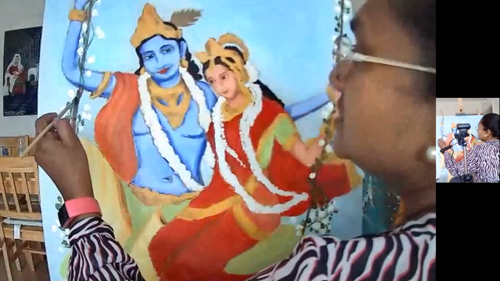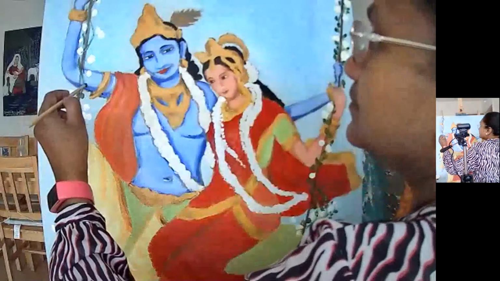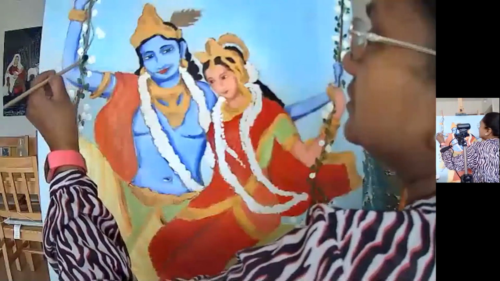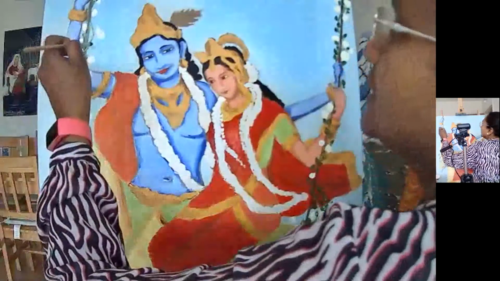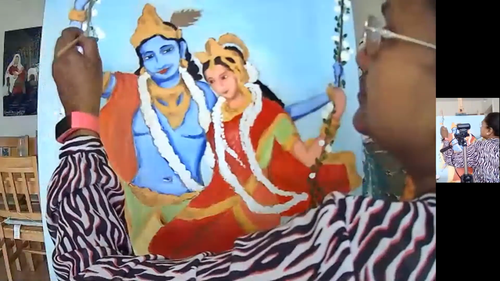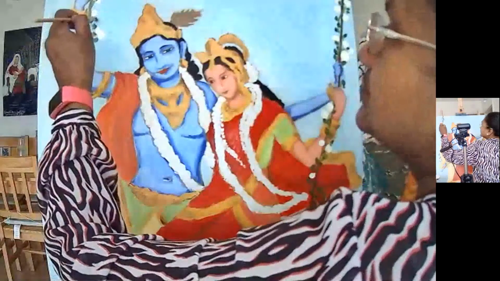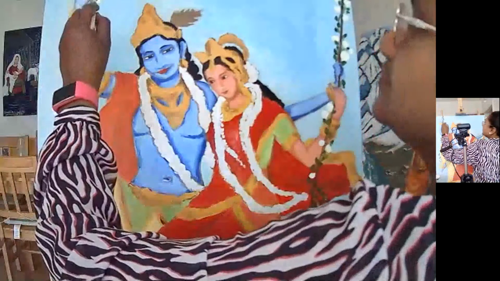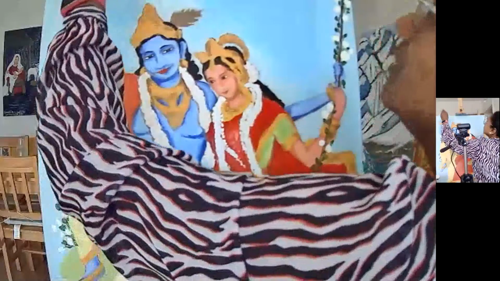Keep a watch on the big picture. It should make sense ultimately, isn't it, to have those strokes or the leaves or the flowers wherever they are. Yes.